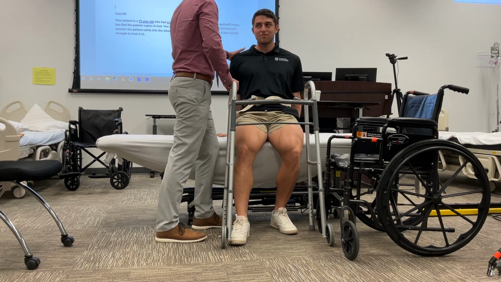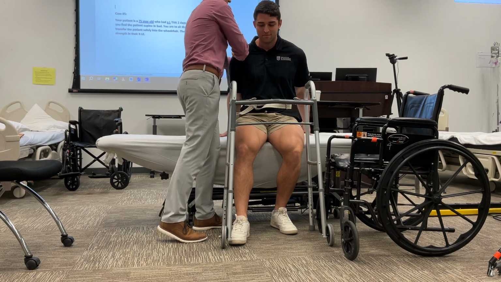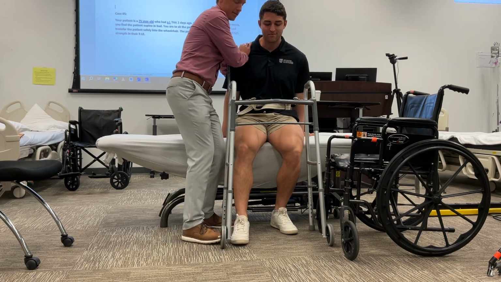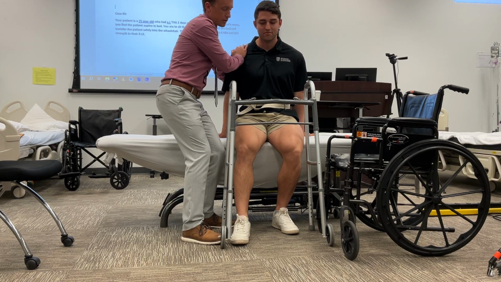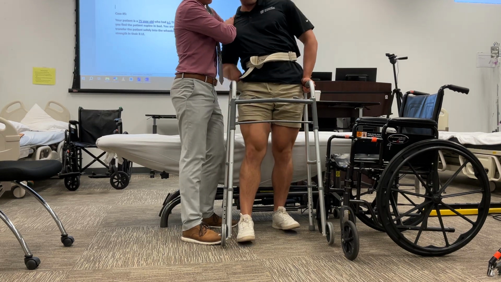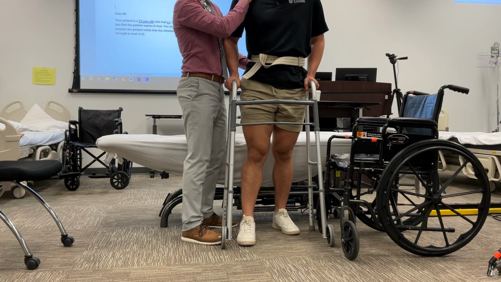So we're here, lean forward slightly. That way I can reach his gait belt. I have my AP stance. We're gonna stand on 3. Try to lead with your hips and then grab the walker. 1, 2, 3, up. Good. How you feeling? Good.